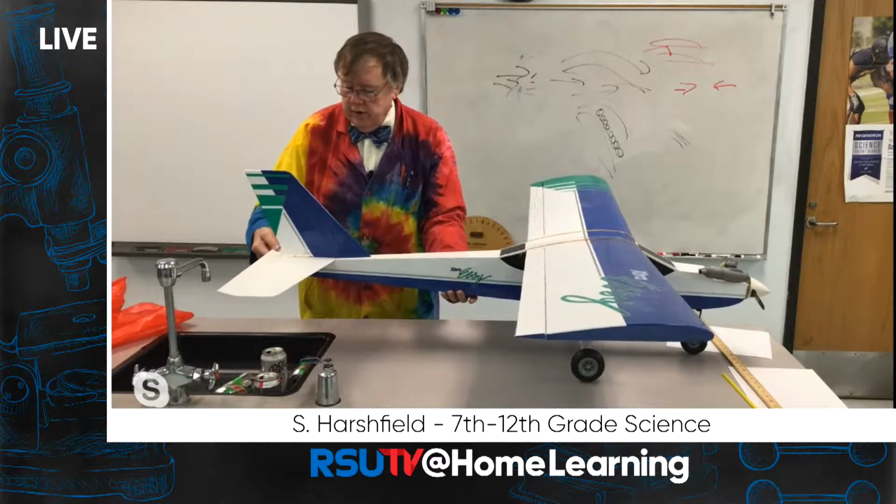Now you'll notice that there's this little flap along here. This is called an elevator.